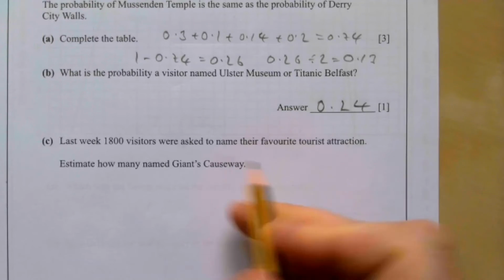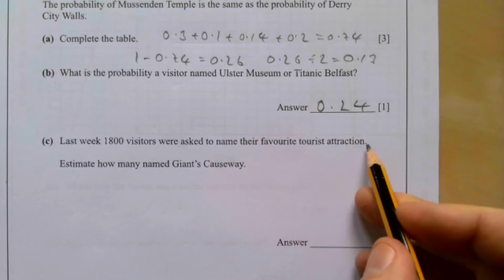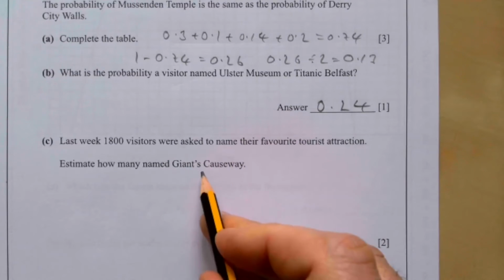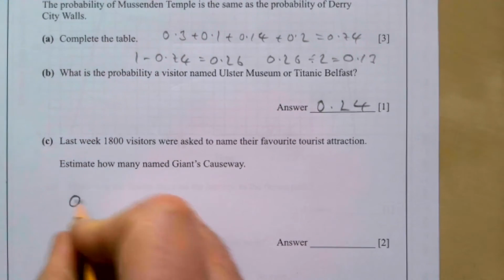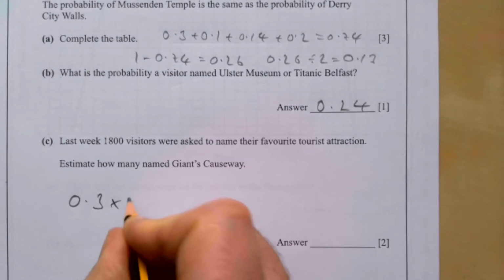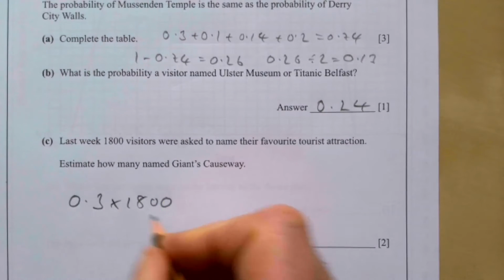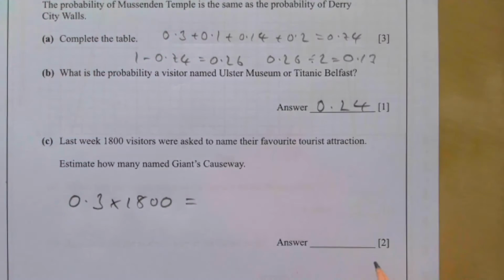Last week, 1,800 visitors were asked to name their favourite tourist attraction. Estimate how many named the Giant's Causeway. So Giant's Causeway is 0.3. So we would do then 0.3 times 1,800. And that gives then 540.